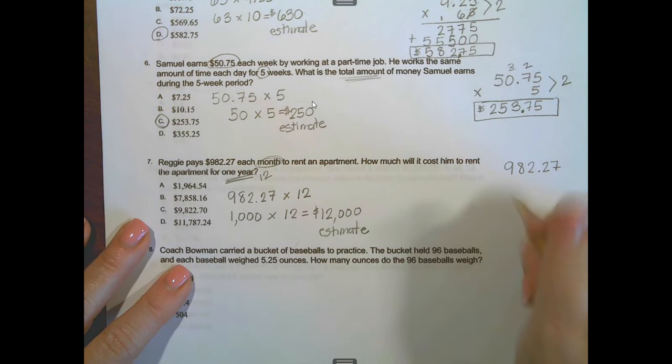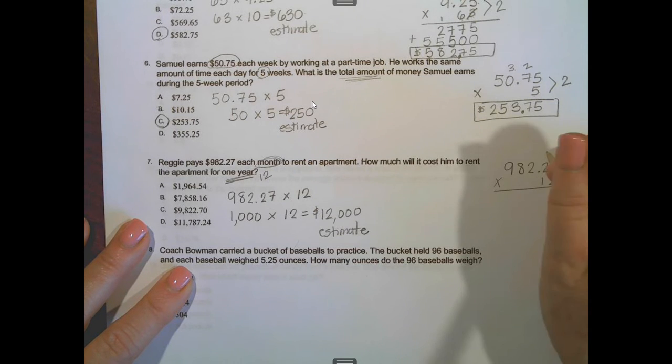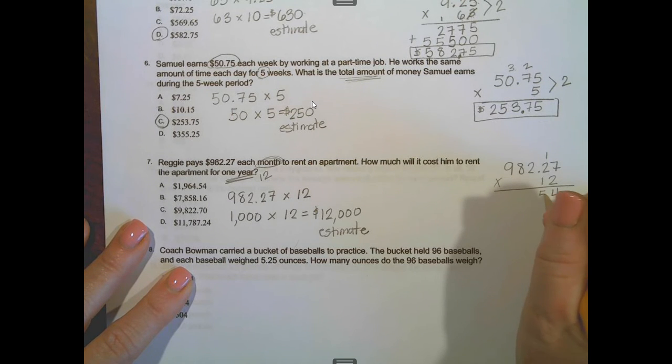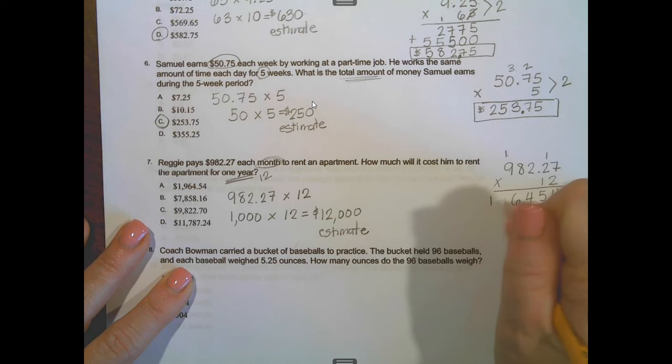$982.27 times 12. All right, let's start with the 2 in the ones place. 2 times 7 is 14. 2 times 2 is 4, plus 1 is 5. 2 times 2 is 4. 2 times 8 is 16. 2 times 9 is 18, plus the 1 is 19.